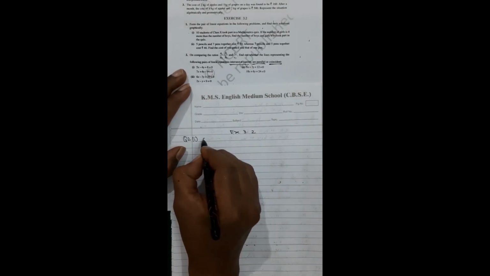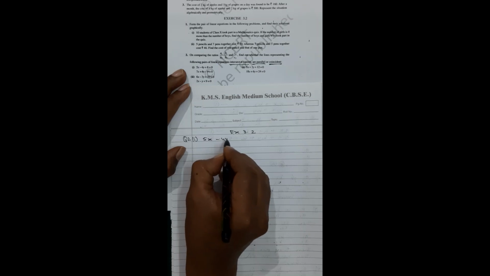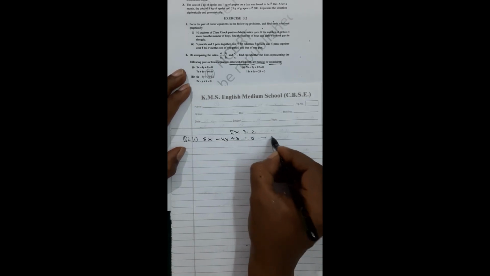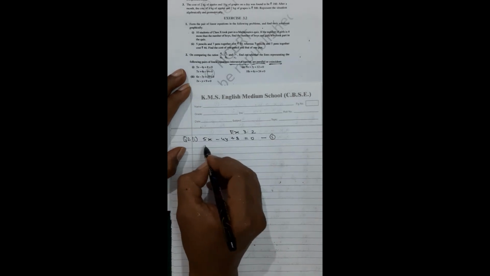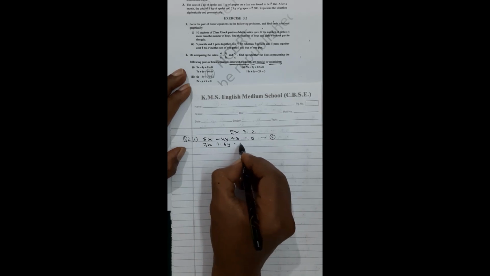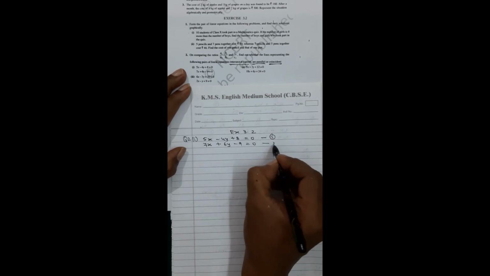What is it? 5x minus 4y plus 8 is equal to 0 is your first equation. Second is 7x plus 6y minus 9 is equal to 0.